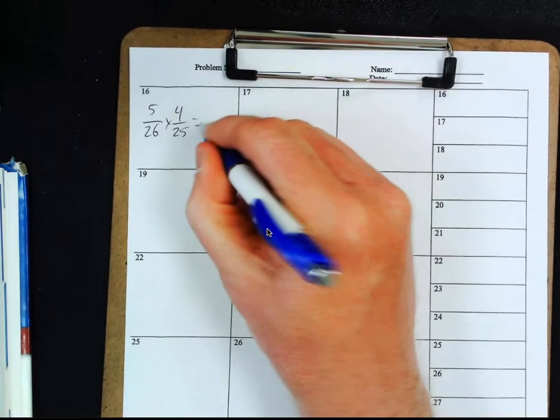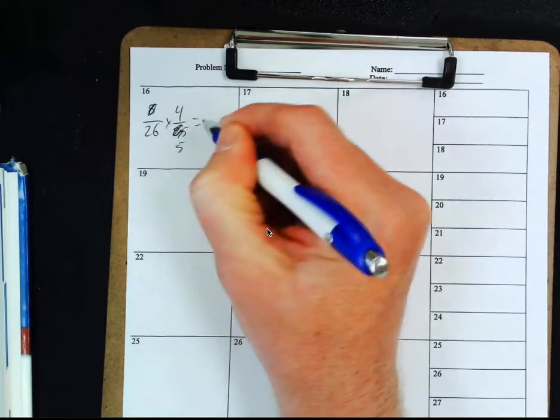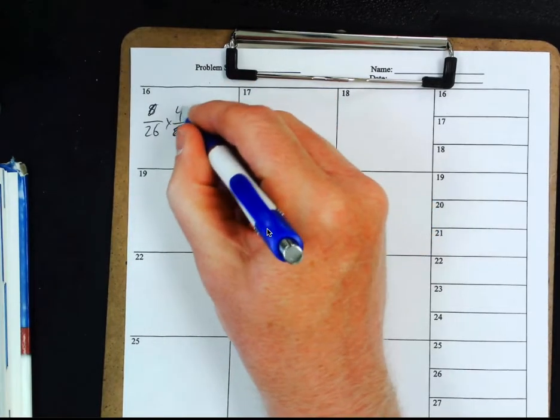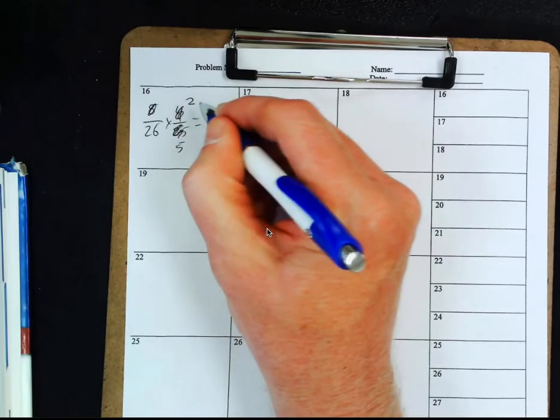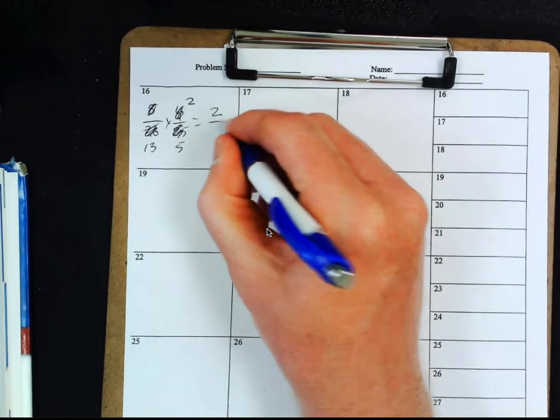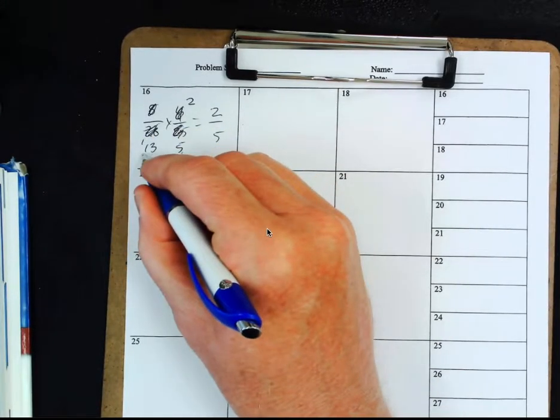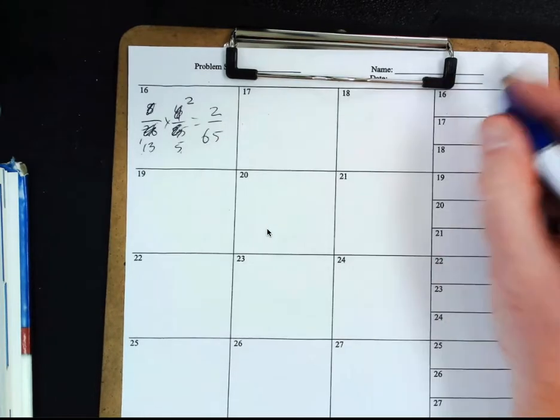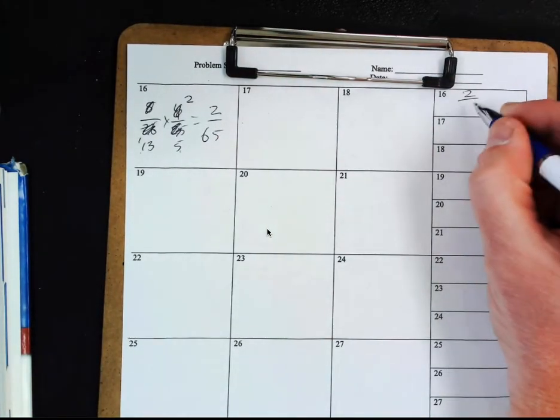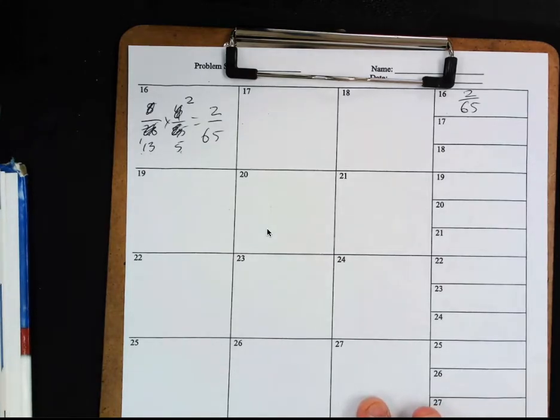Now to find that, I have to multiply. So I'm going to cancel 5, goes in there 5 times. Divide by 2 is 2. Divide by 2 is 13. 1 times 2 on the top is 2. That's a 15. Carry the 1. 5 times 1 is 5, plus 1 is 6. Chance of her doing that will happen 2 out of every 65 times she tries.